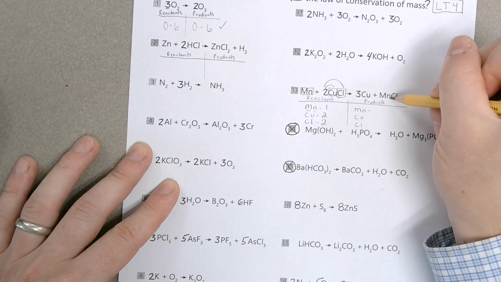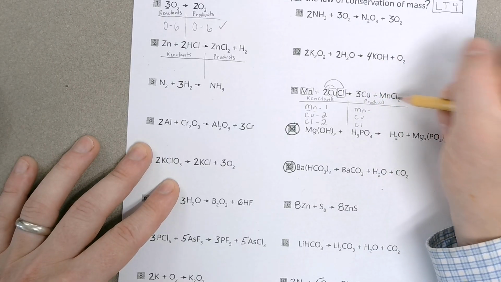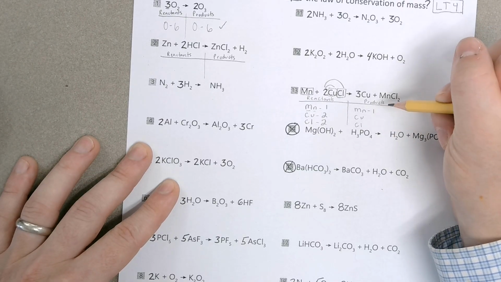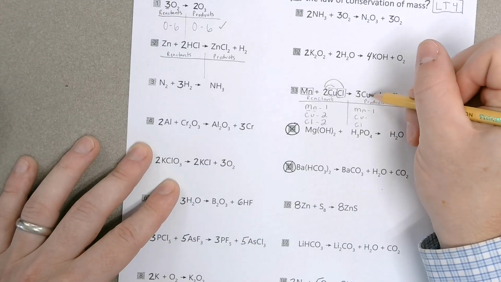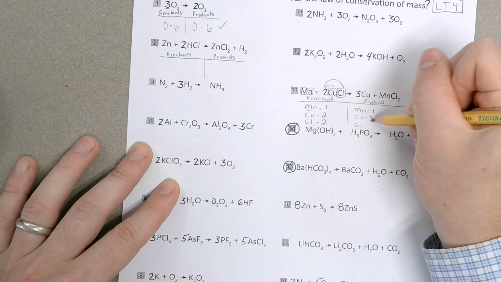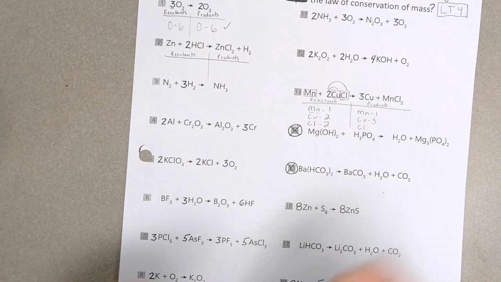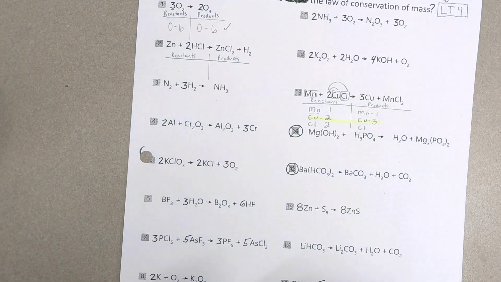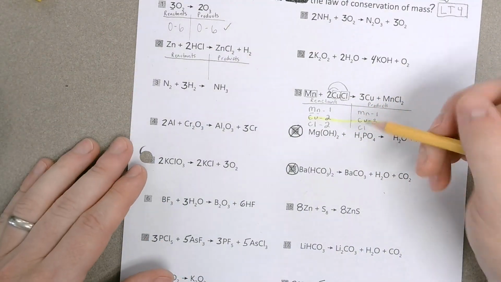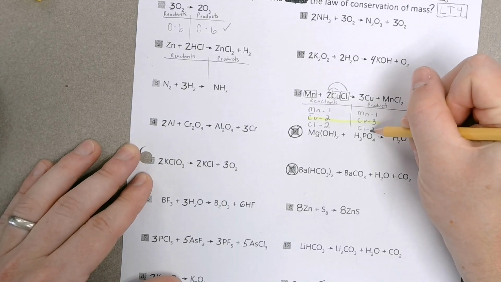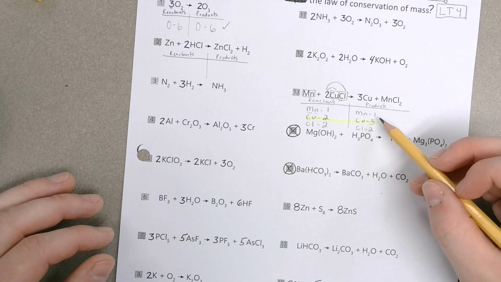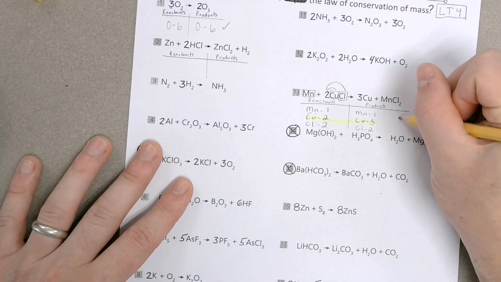Right away, manganese does not have a subscript attached to it. The chlorine does, but the manganese does not. So far, I'm good for manganese. Copper. 3 times the single copper atom gives me 3. So immediately, I see that copper is not balanced. So this is not showing me the conservation of matter. And I can do the same thing here. Chlorine is balanced, but you would have to do more work in order to balance this equation in order to show the conservation of mass. So you would say this one does not.